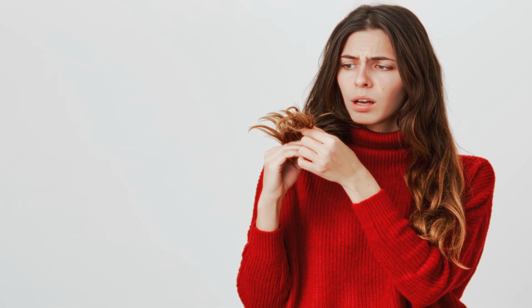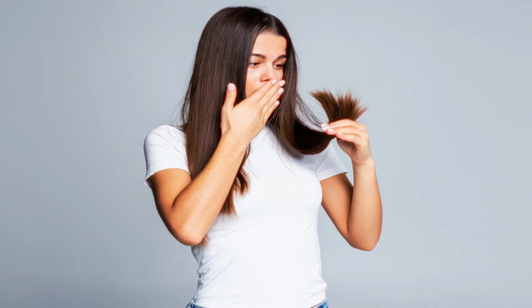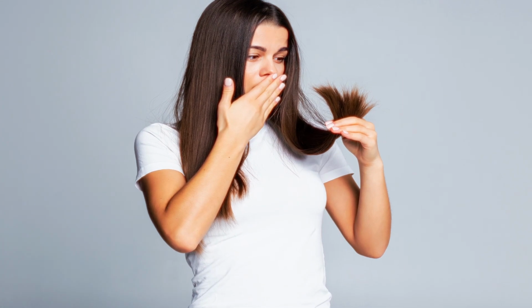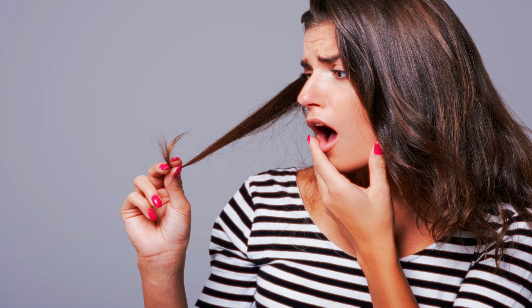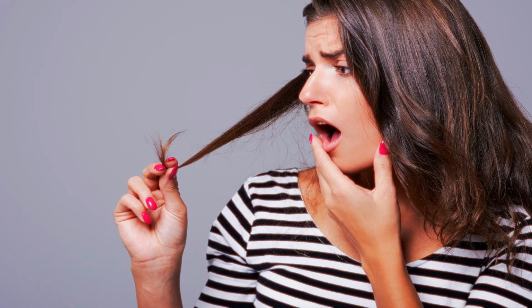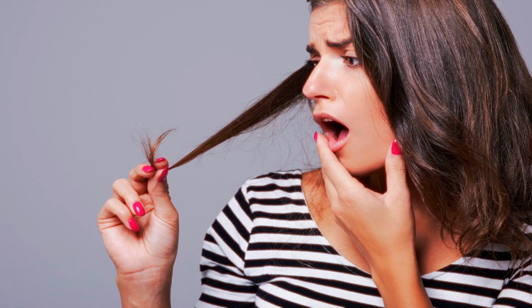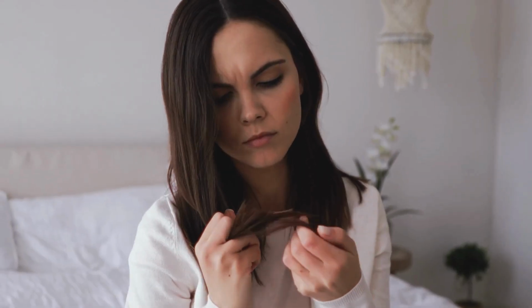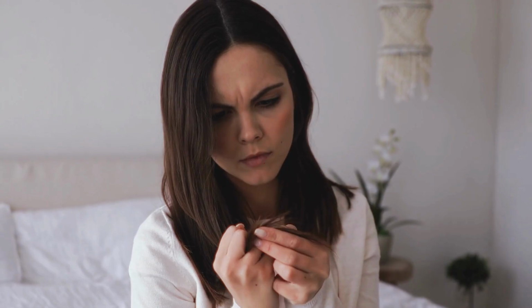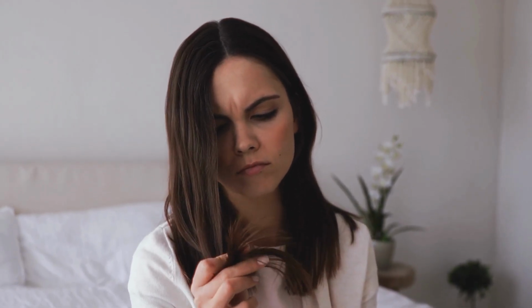Some hair types also have a central core, but the cuticle and cortex are the most important layers when it comes to split ends. Split ends begin when the cuticle becomes damaged or worn away. Once the protective cuticle is compromised, the cortex is exposed to the environment. Without protection, the internal fibers begin to fray, crack, and eventually split apart.